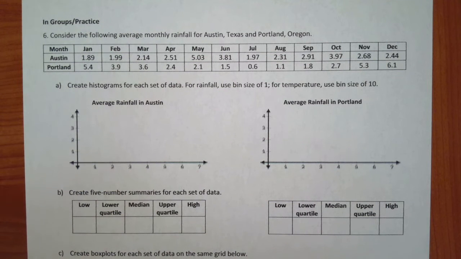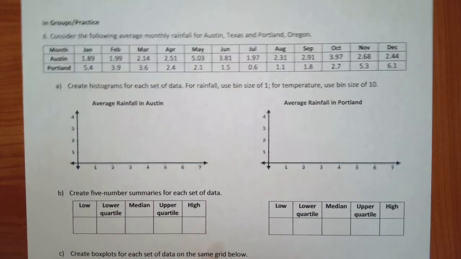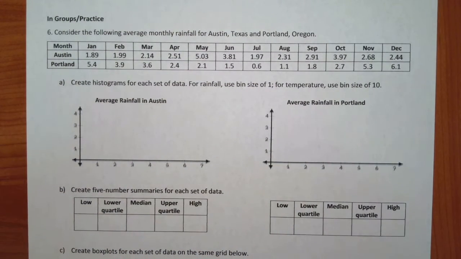Okay, we are going to finish up 6B by looking at an example where we're going to do all kinds of things. We're going to create a histogram. We're going to find the mean. We're going to find the median. We're going to find all of these different things. We're going to look at skewedness and look at how the different types of data relate to each other.